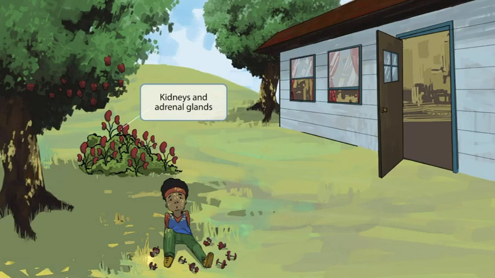It also represents the adrenal glands, which sit on top of each kidney. And this makes sense. If the kidneys are retroperitoneal, then the adrenal glands, which are right next to them, must also be retroperitoneal. So when you think of this defenseless patch of kidney beans, just remember the kidneys are retroperitoneal. And if the kidneys are, then so are the adrenal glands.